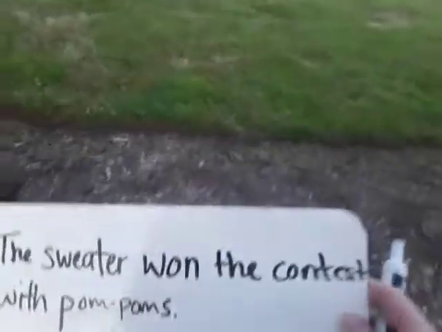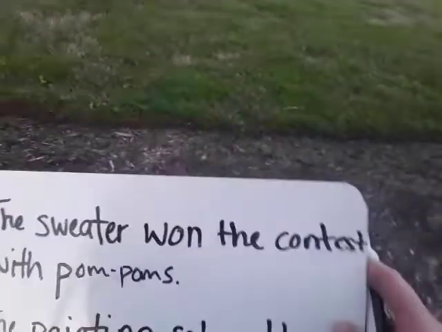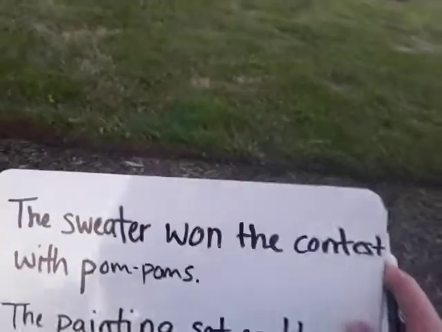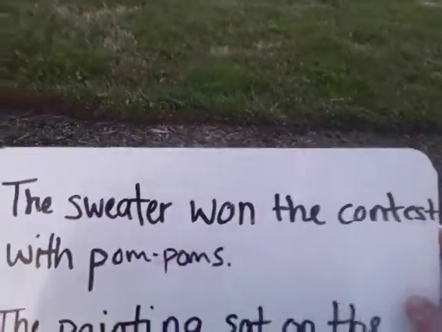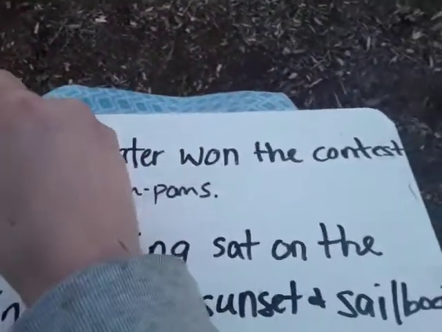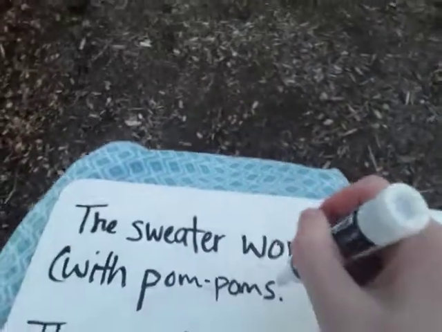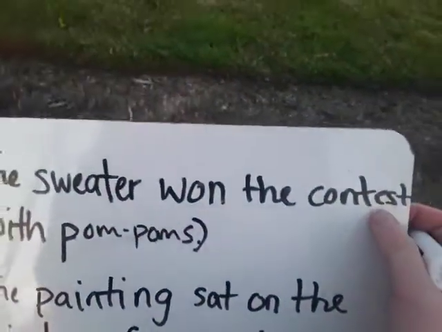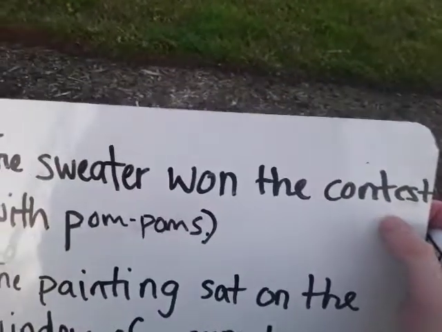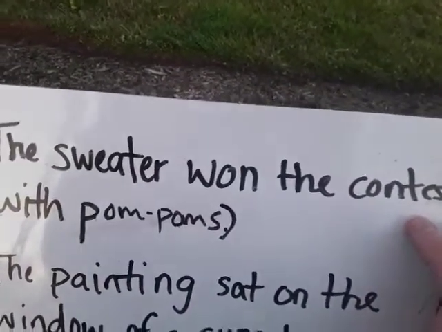So we're going to look at a couple sentences here that have misplaced prepositional phrases. The first one says, the sweater won the contest with pom-poms. So our prepositional phrase is, with pom-poms. And since it's directly following contest, it needs to be describing contest.